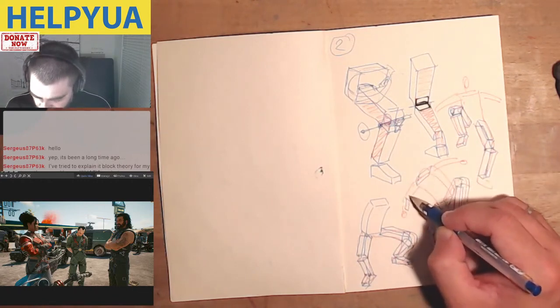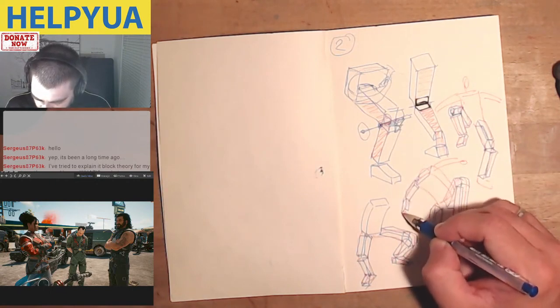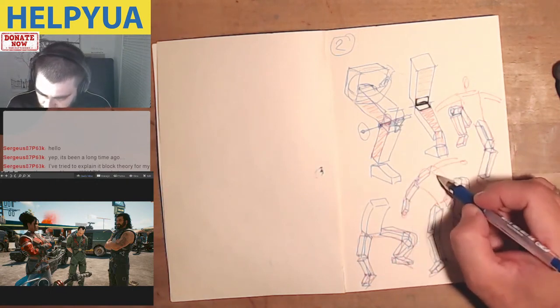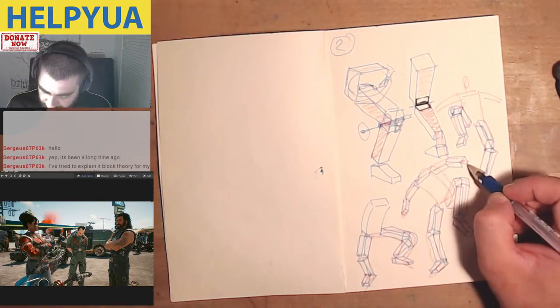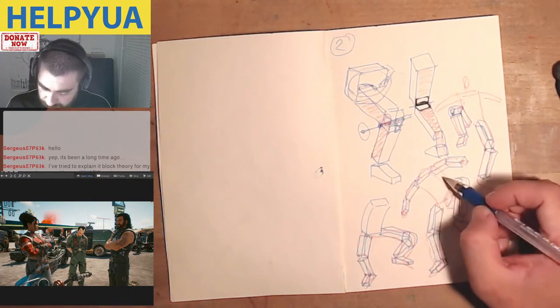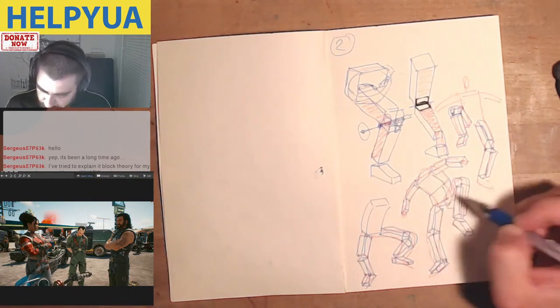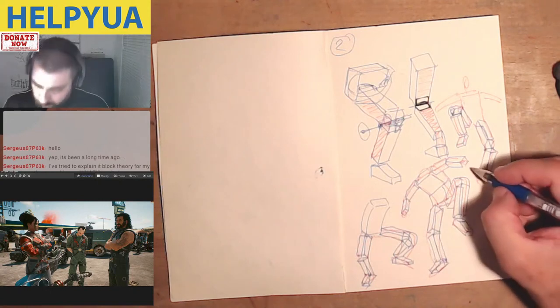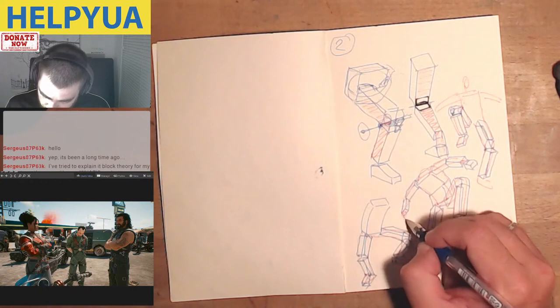Now it seems natural for me to draw this way, but when I make an illustration it still feels a little too slow. That's why I say I need more practice.